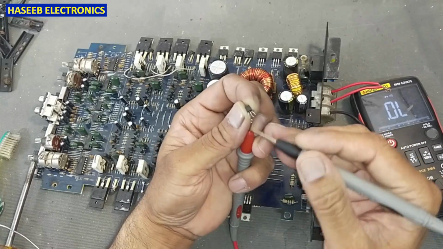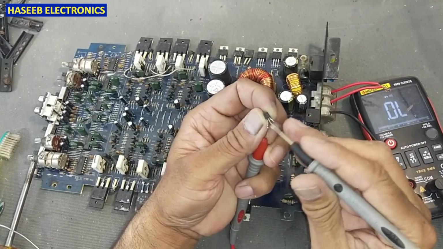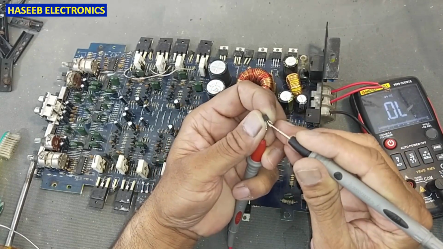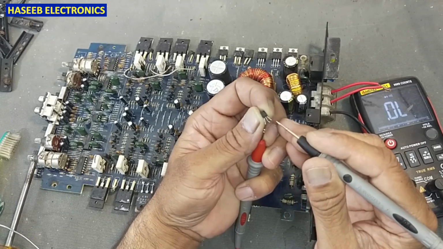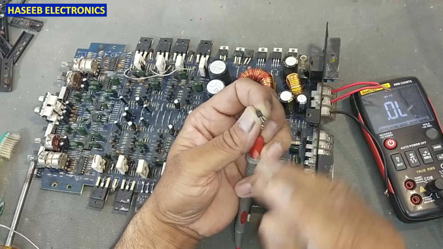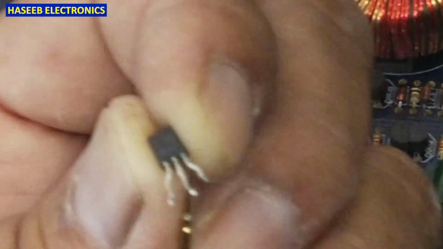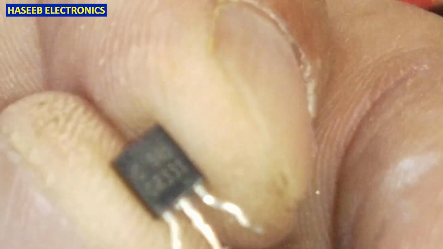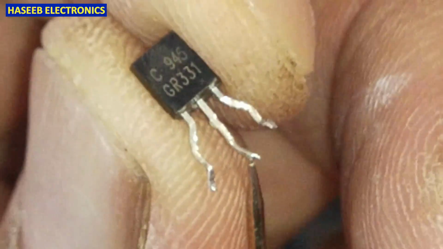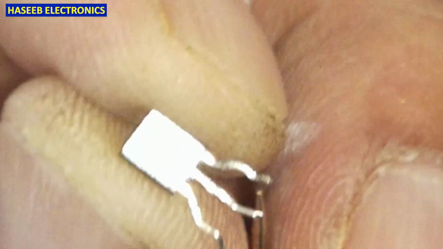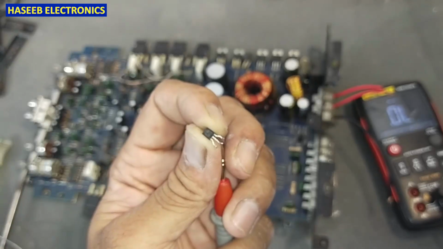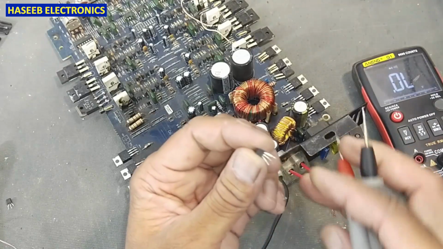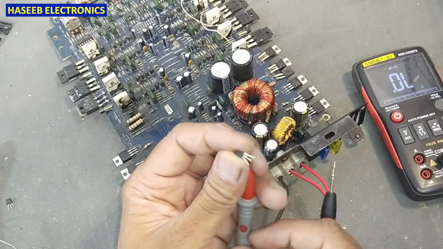Yes, this transistor is open circuit. It is a C945, SC945 transistor, a very simple signal transistor, switching transistor. This time I don't have a C945 transistor.